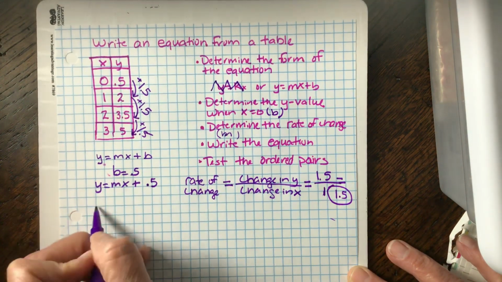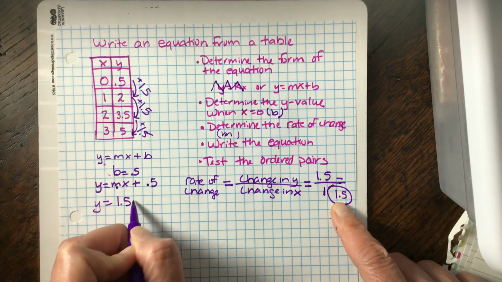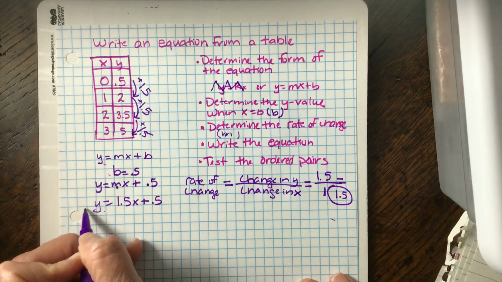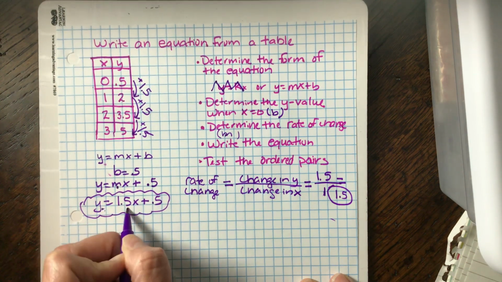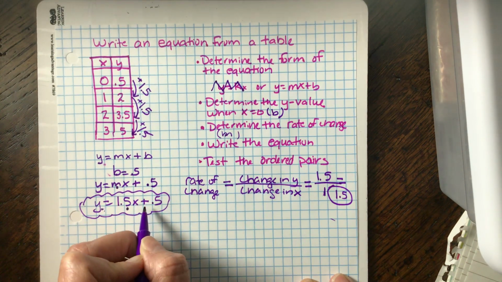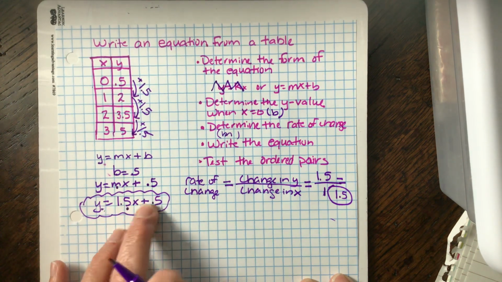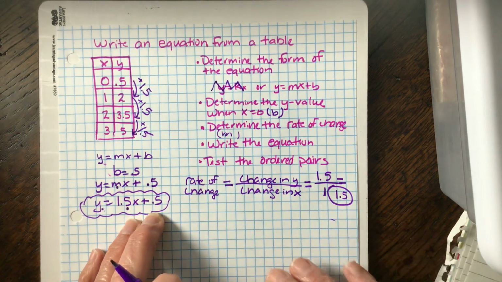So go back to your equation. Y equals, we're going to substitute in 1.5 right there. So the equation, I believe, if we've done everything correctly, is y equals 1.5, or 1 5/10, x plus 5/10. Now we're not finished because we need to test the ordered pairs.